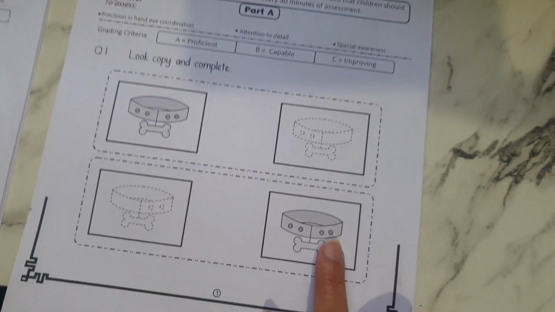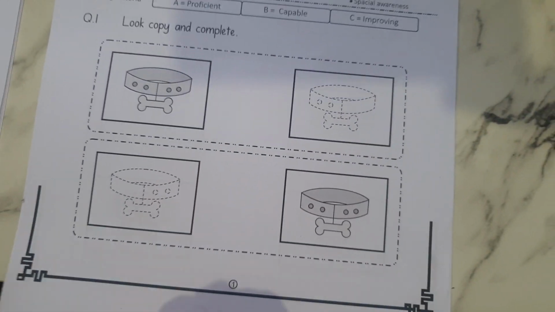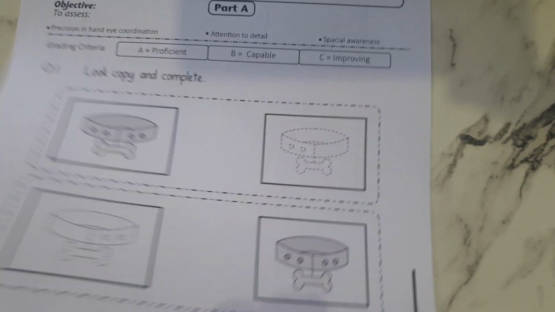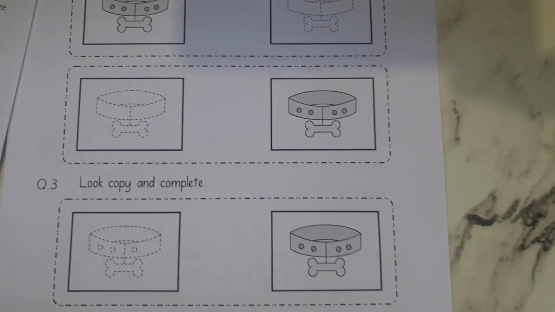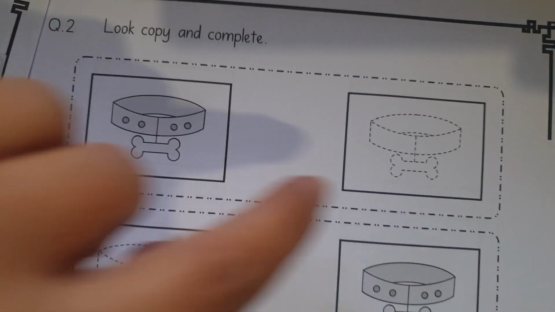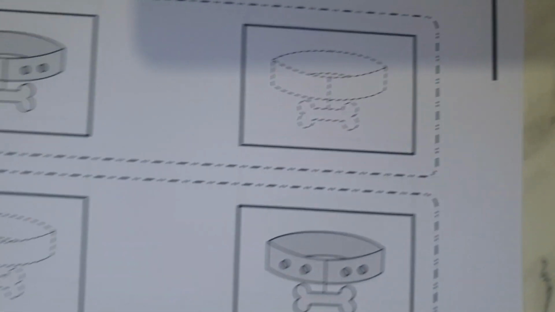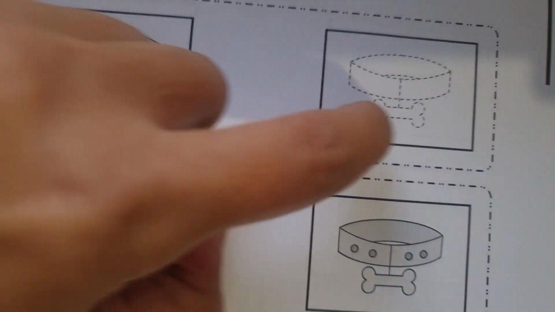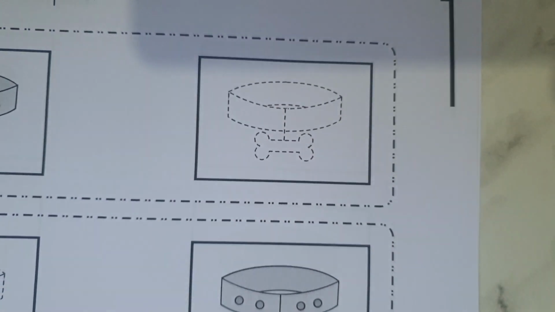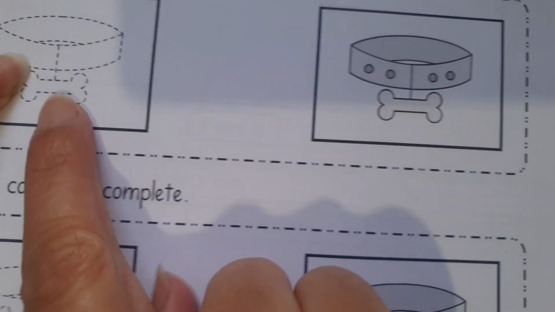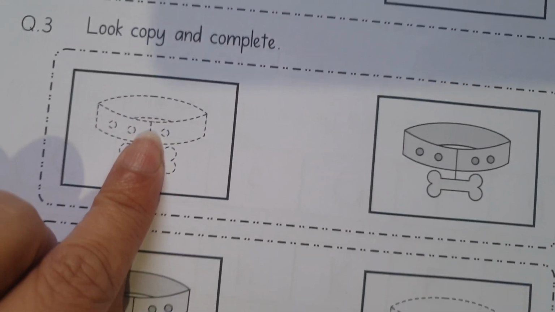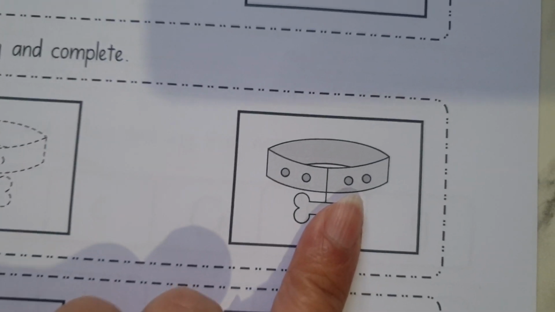So the child has to look here and then complete it here, all to teach them how to be focused and visual discrimination. Here, again, the dots are missing. So not only will the child join the dots, but also create these small holes on the collar. And again, in this part, it is flipped. Look at part 3. There are 3 holes on the collar, and they have to make a 4th one.